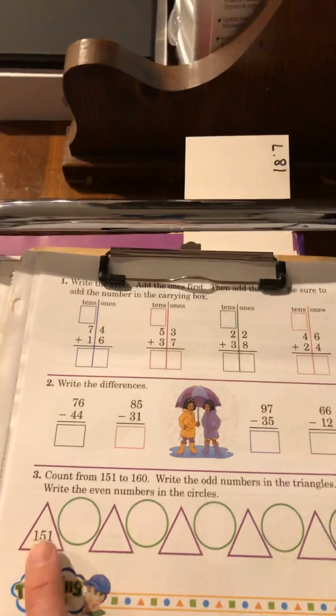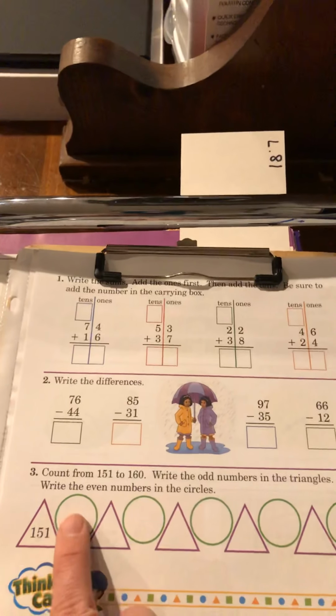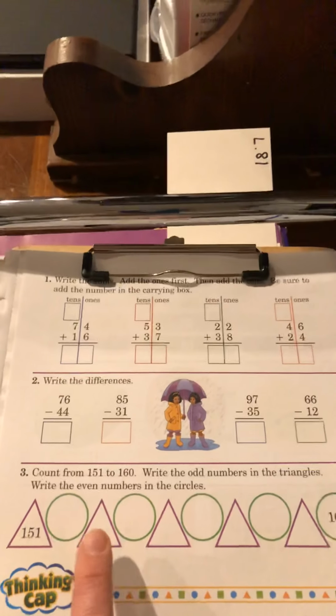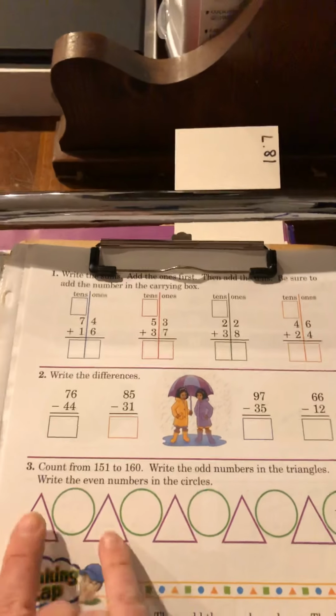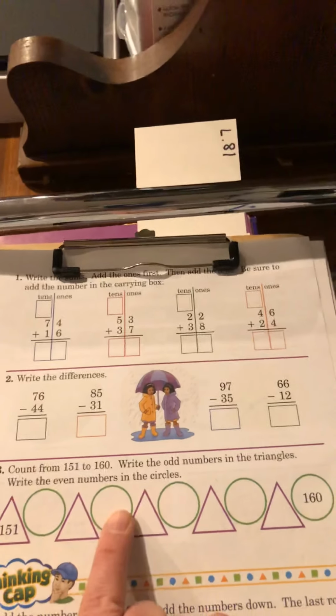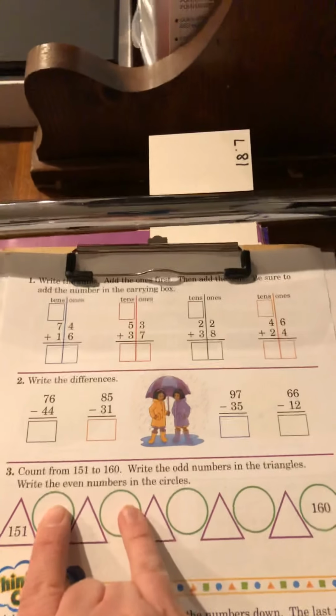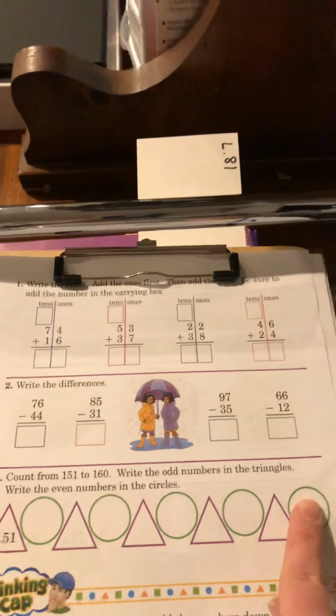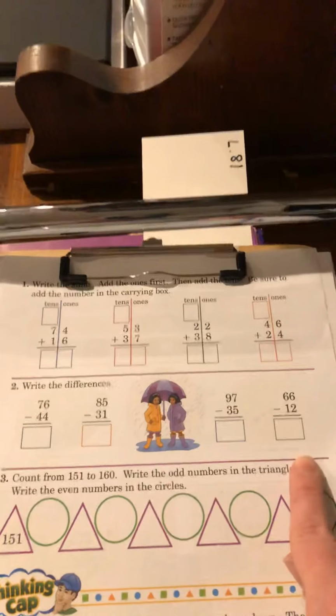So when you write the next number, which is 152, that's an even number. When you write the next number, which is 153, these will match for odd. The next number, 154, these will match for even. So if you just count 151 through 160, then the odd numbers and the even numbers will turn out correctly.